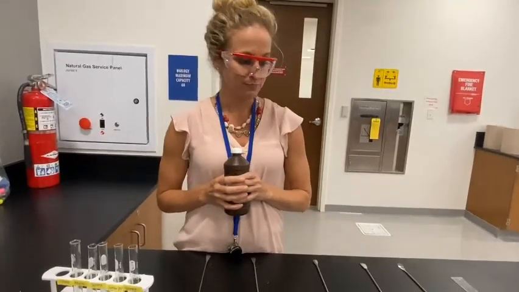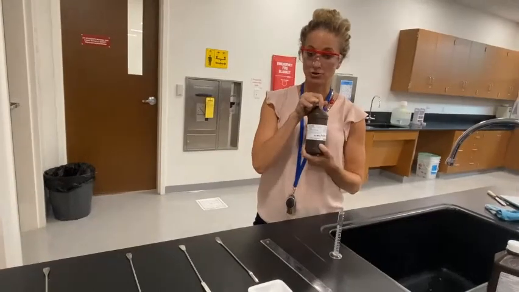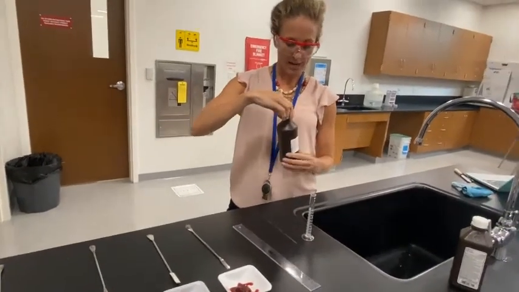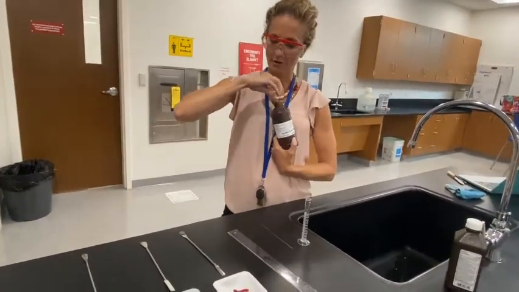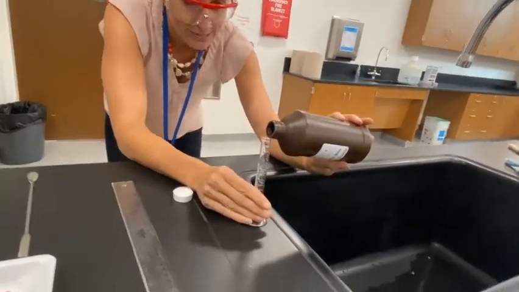To start the activity, I'm going to take our substrate here, which is hydrogen peroxide, and I'm going to measure out about 5 mL for each test tube.